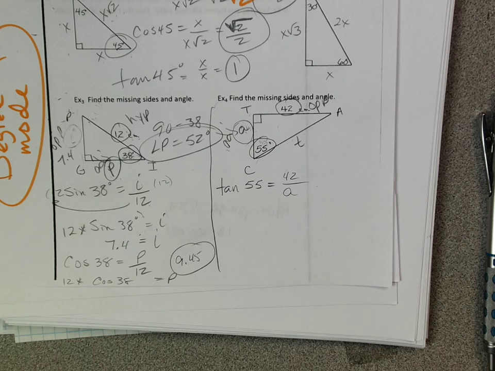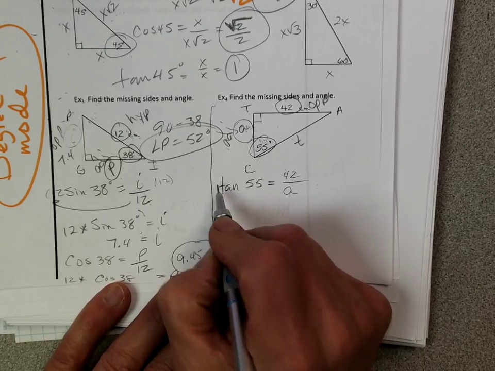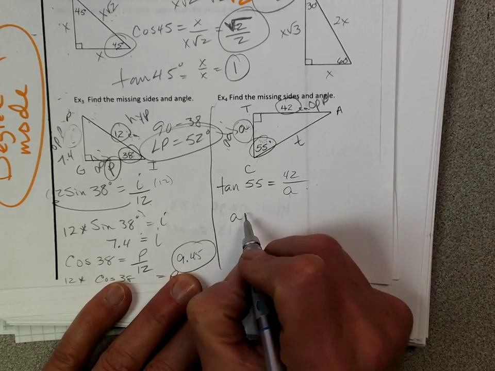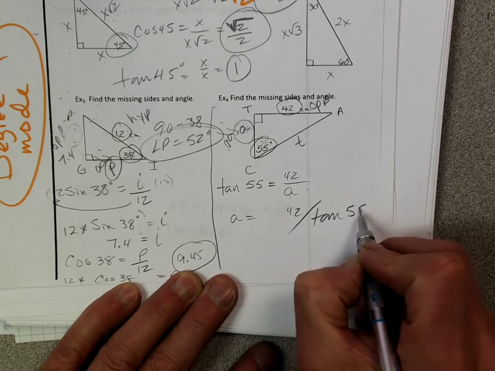We're just going to divide by tangent of 55. Cancel. Divide by tangent of 55. So when the variable is in the bottom, an easy trick is to bring it up and divide by the trig function. So to shortcut with variables on the bottom, I'll bring the a up here, and I'll bring the tan of 55 down there, and I'll go a is equal to 42 divided by the tangent of 55.